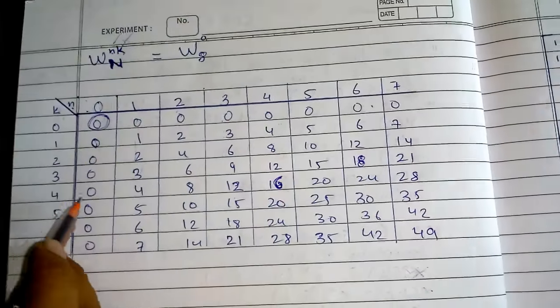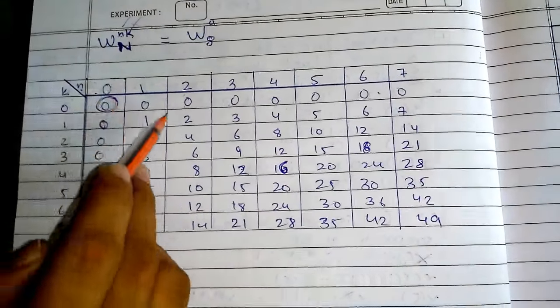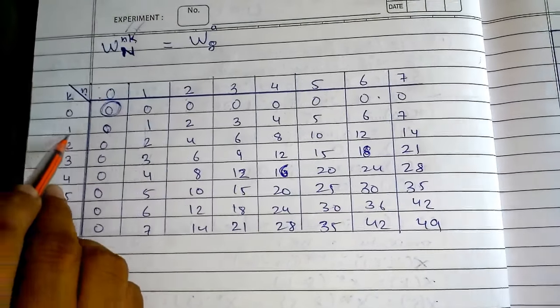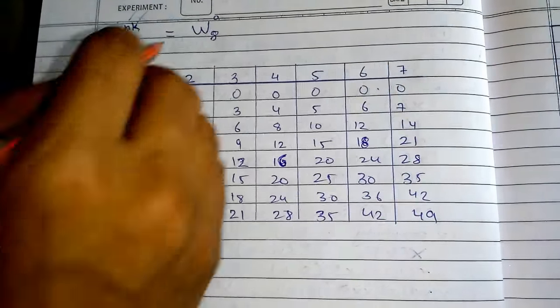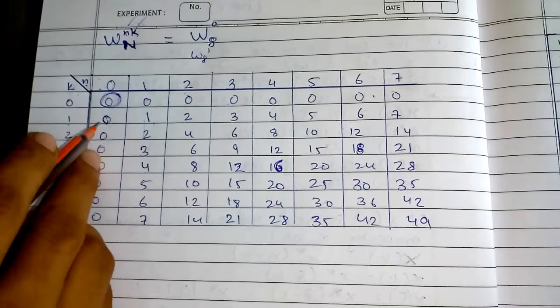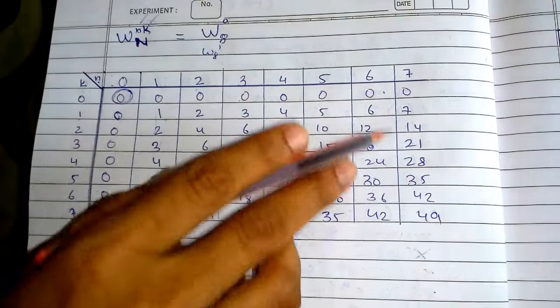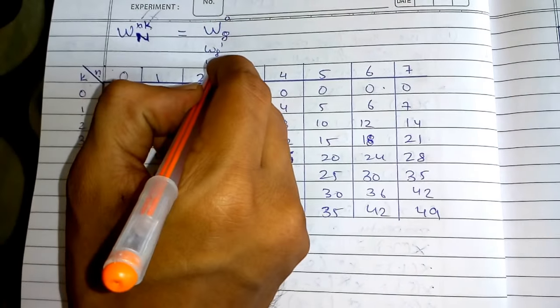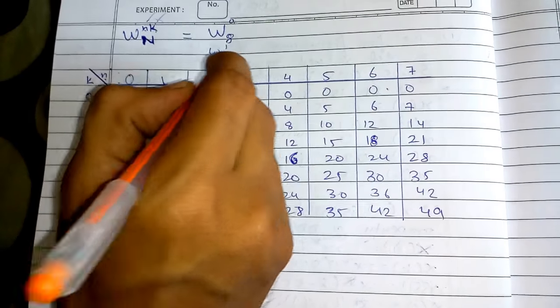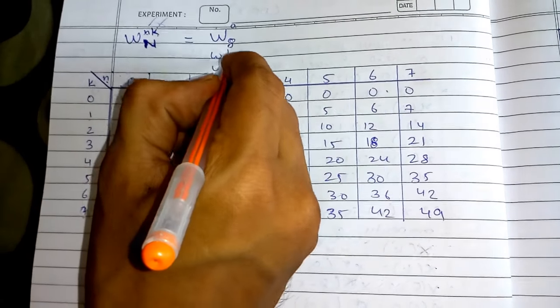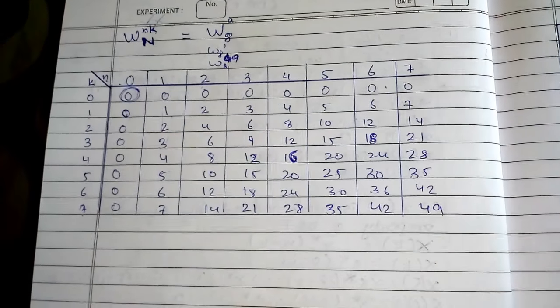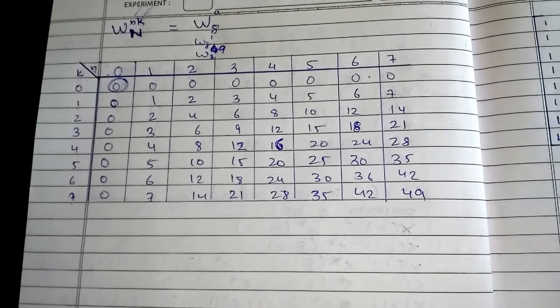If I have, let's say, k as 1, n as 1, I will have omega 8 raised to 1. If I have k as 7 and n as 7, I will have omega 8 raised to 49, right? Because 7 into 7 will give me 49.